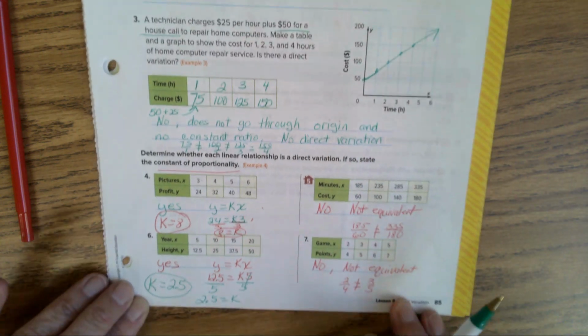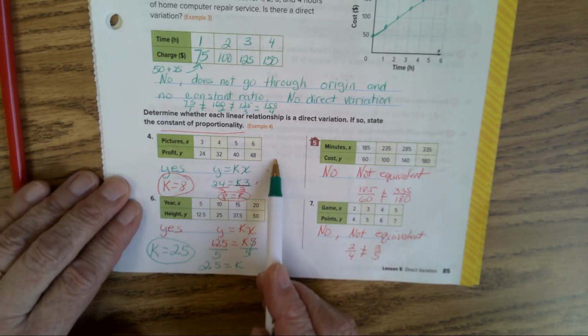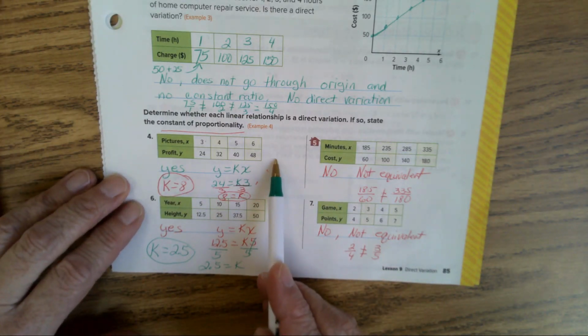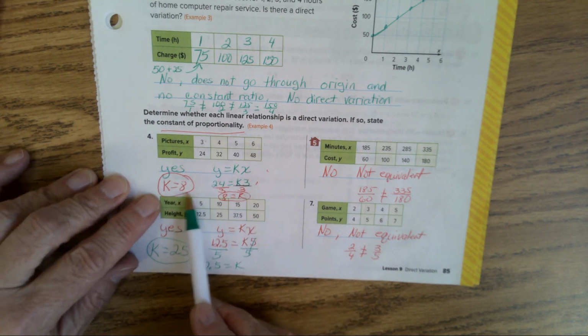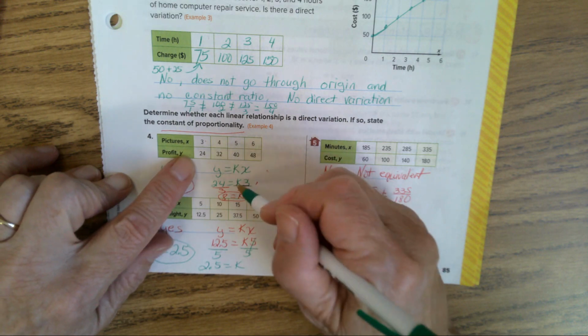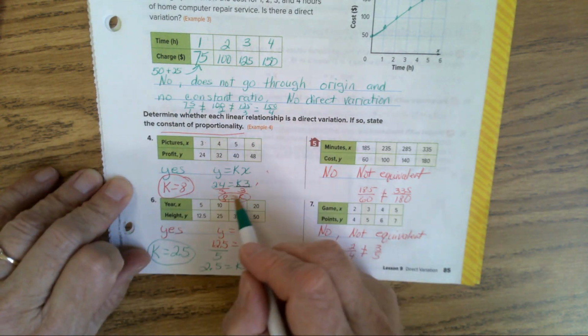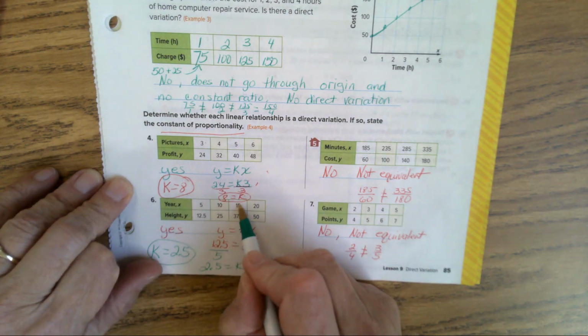Number 4, the answer is yes, they all equal each other, they're equivalent, and your constant of proportionality is 8. Here you can do 24 equals K times 3. To figure out what K is, divide them both by 3, 8 equals K.